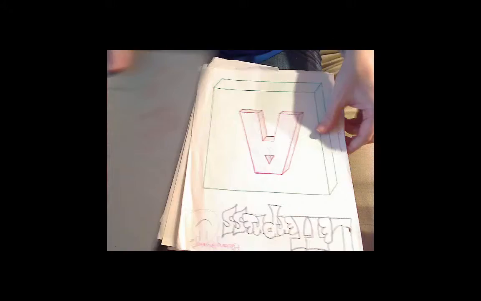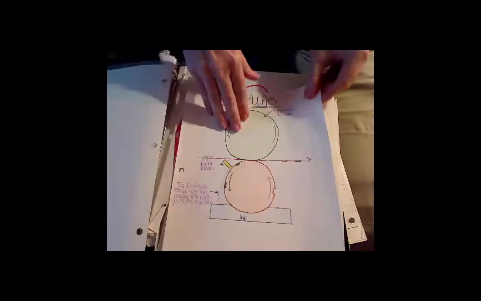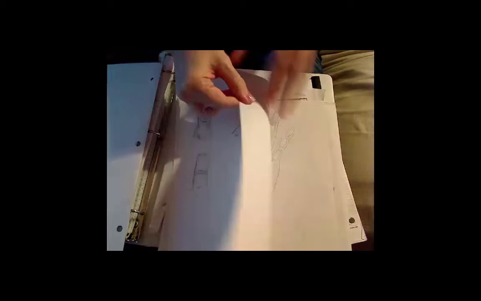So then they also kept their research reports in here, and we have more drawings or sketches in here for the different printing processes. Again, more sketches. I would give them, draw 5 thumbs, 5 hands, 5 feet, whatever, just to get them to sketch and draw.